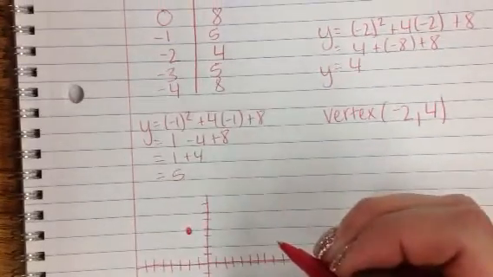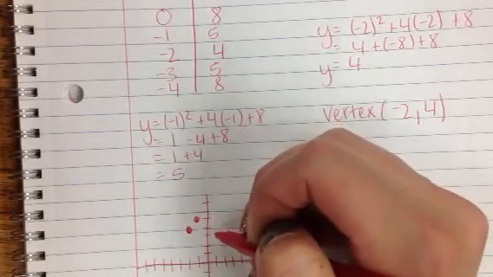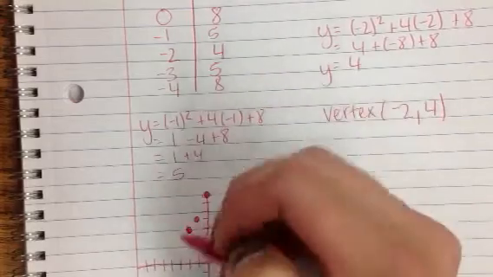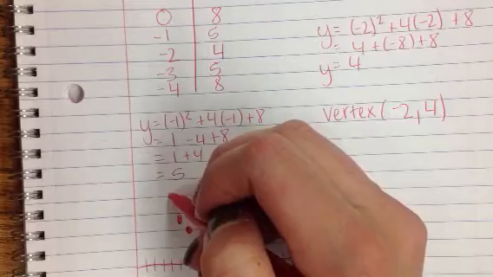Then I have a point at negative 1, 5. And at 0, 8. I also have a point at negative 3, 5. And at negative 4, 8.